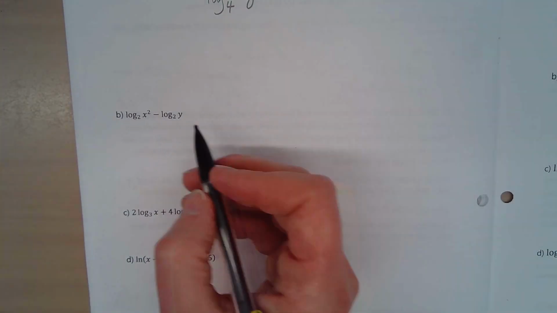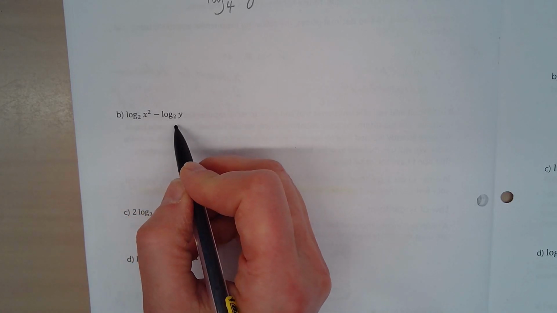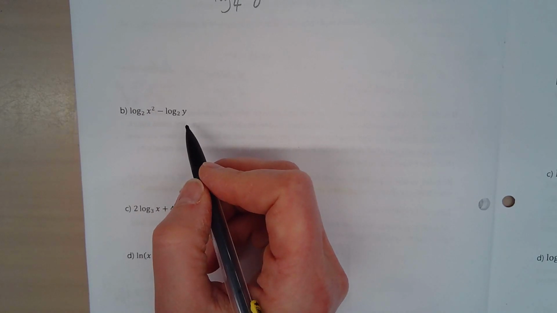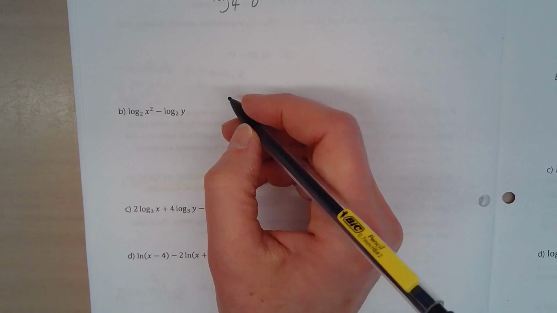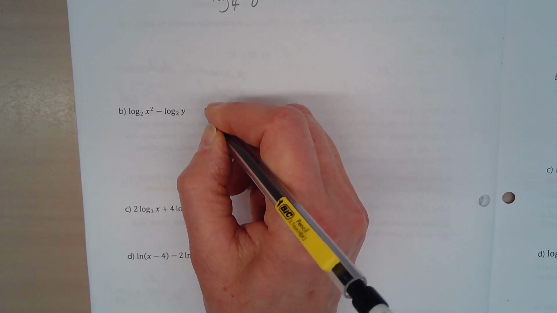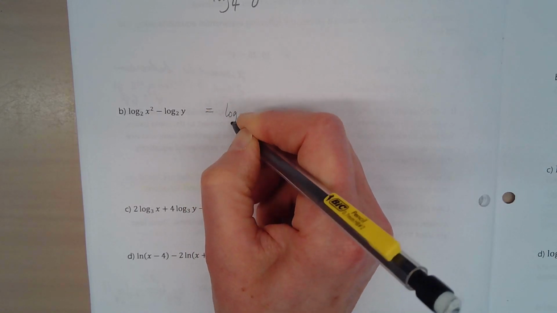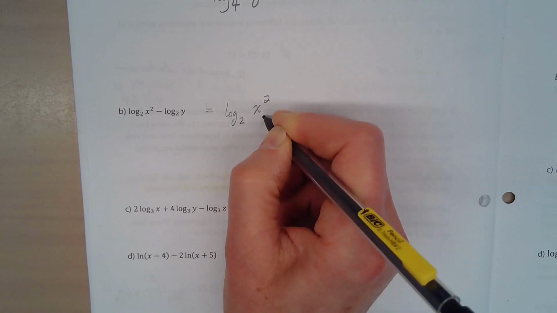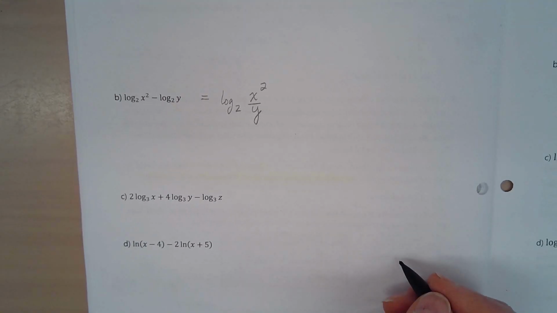Okay, let's take a look at this one. Log base 2 of x squared minus log base 2 of y. What would this one look like? Log base 2 of x squared over y. We'll leave it like that now.